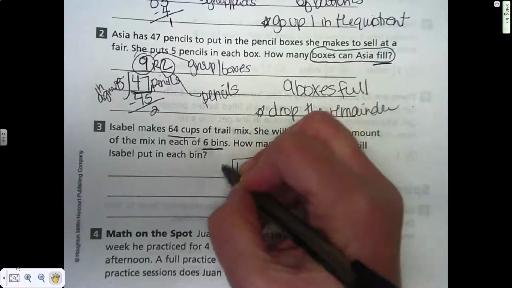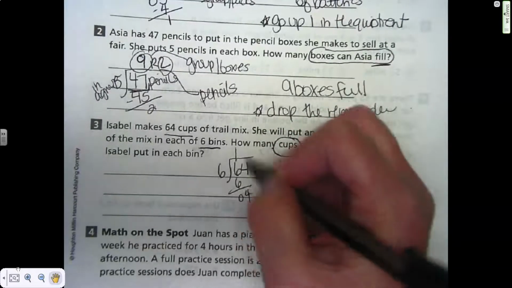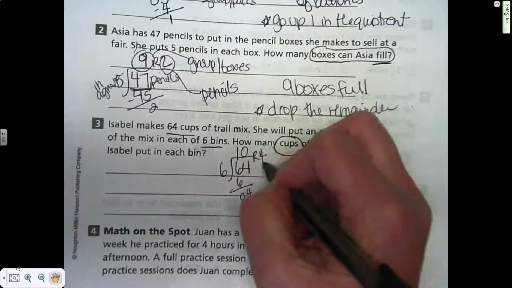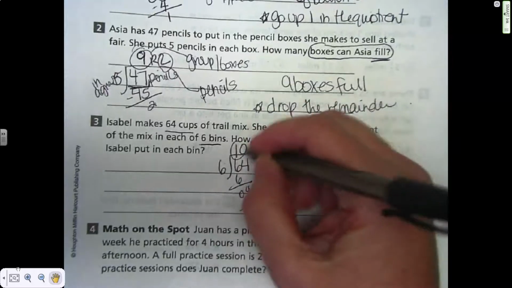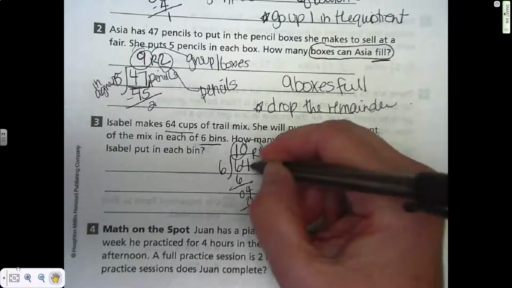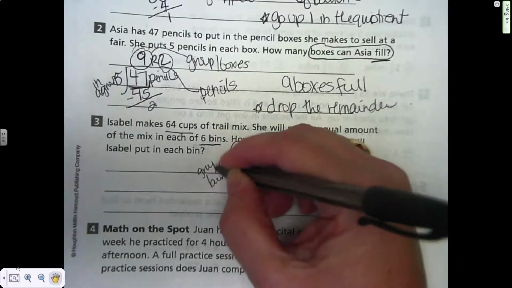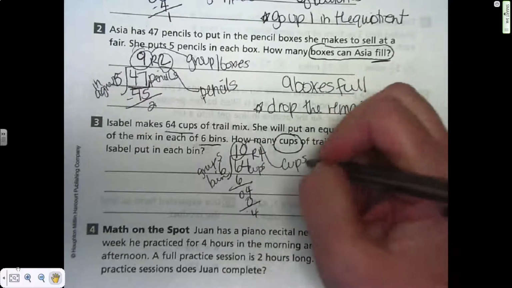I know I have 64, and I'm going to divide them into 6 bins. So 64 divided by 6 is 1, 3, down my 4, 0. So I have a remainder of 4. So if I think, okay, well, this means I get 10 cups. Because I had 64 cups, I put them in 6 bins and 6 groups. That means I get 10 groups in a bin, so I get 10 cups.